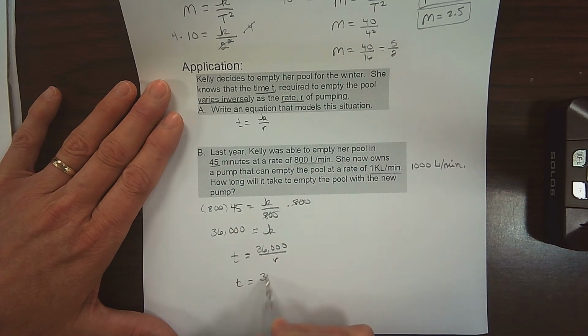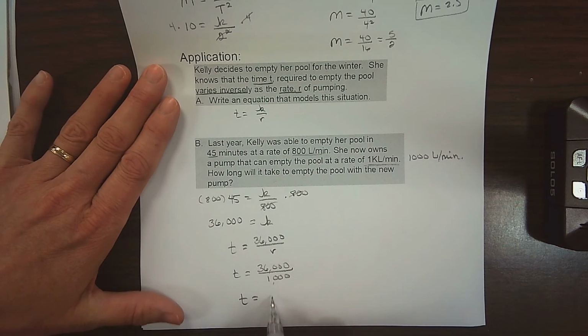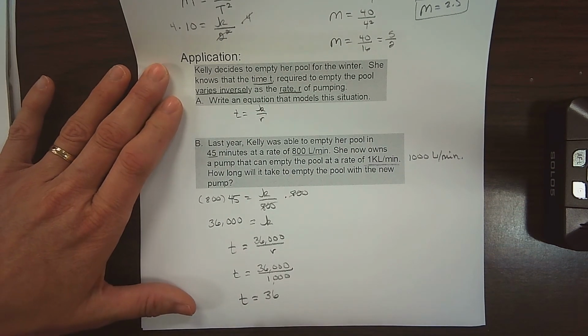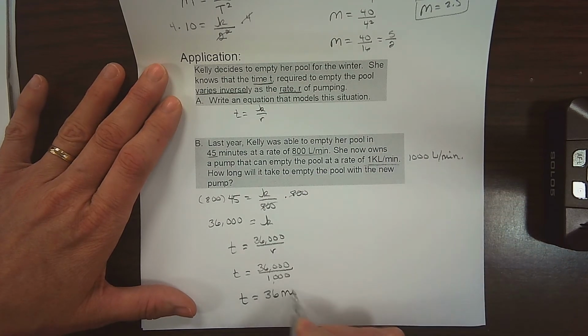Time then would equal 36,000 divided by 1,000, which would mean my total time would be 36. And again, being consistent with my units, this was liters per minute, this would be 36 minutes.